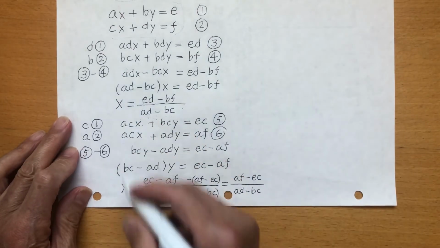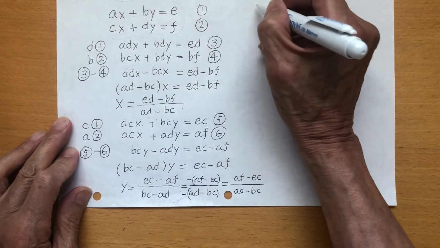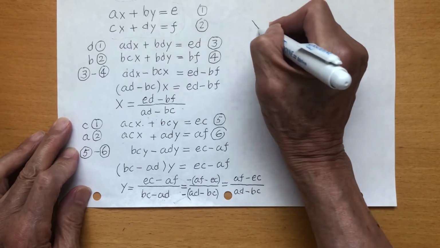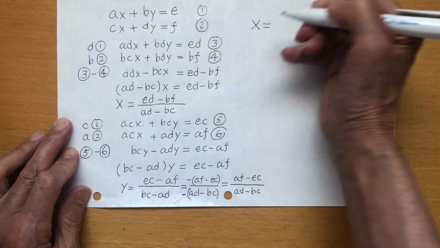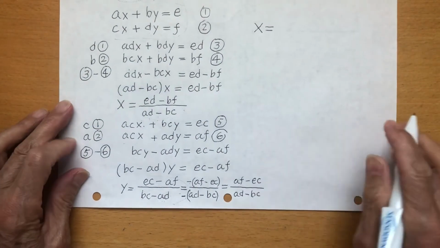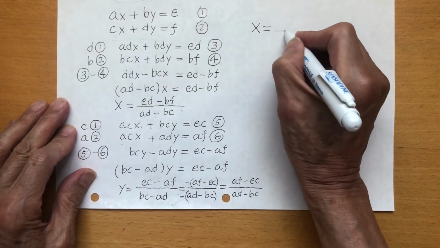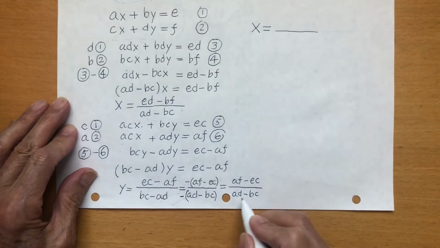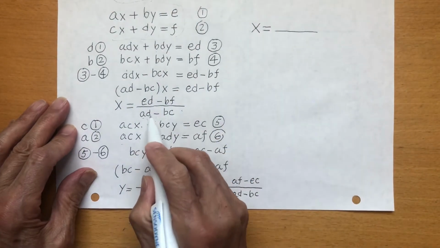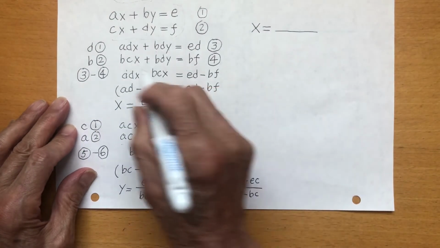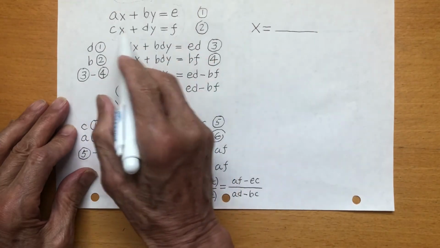So let's rewrite X and Y. X, how do I remember the formula easily? So instead of AD minus BC, I just use these numbers.